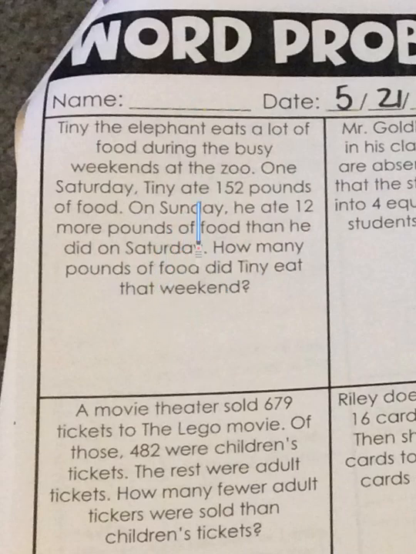So let's look back up here, guys. He ate 152 on Saturday. He ate 12 more on Sunday. How many pounds of food did Tiny eat that weekend? Now, on the first problem, I'm going to go through it with you guys. That's right, Miss Sydney. If you're watching this, I'm going to tell you the answer.